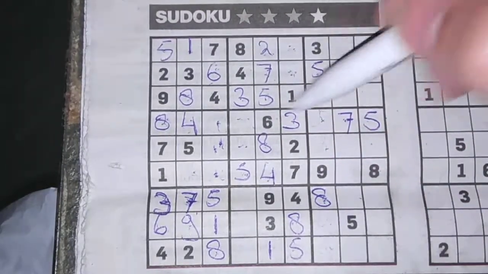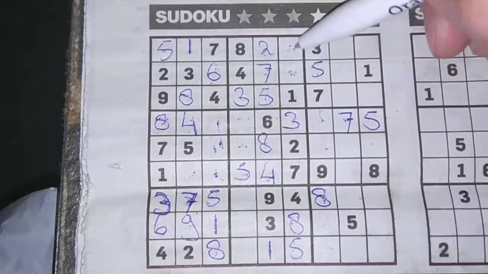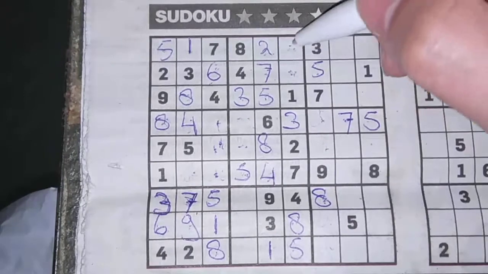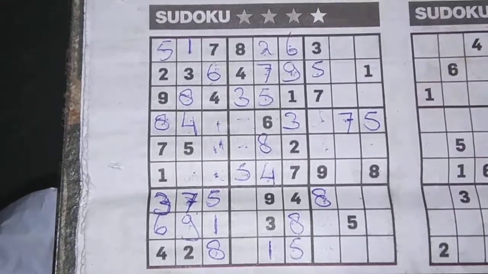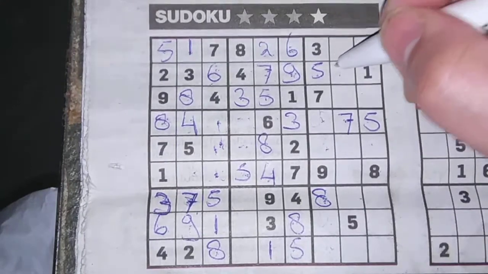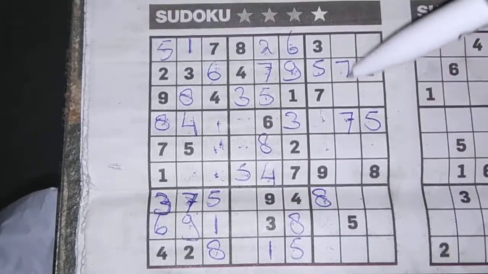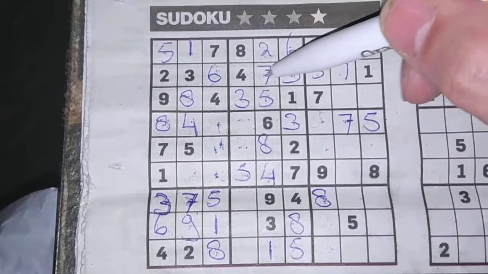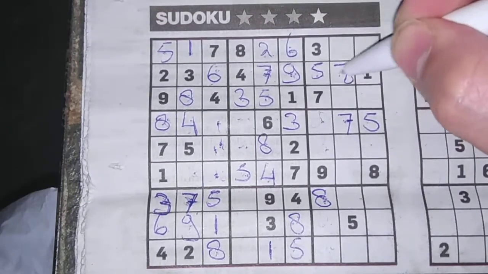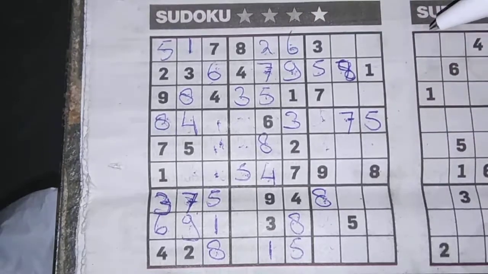Two numbers left in this big square for the numbers 6 and 9. We have a 6 now, so no 6 here. 6 should be there, and the 9 goes there. One number left in the second row for the number 7. Oh, we have a 7 there. This must be an 8. 8 should this be, yes.